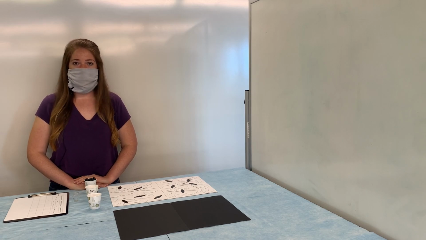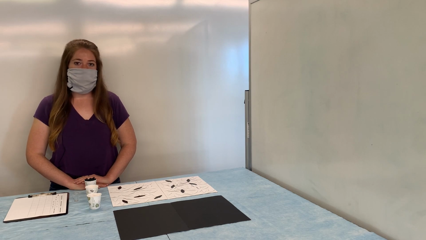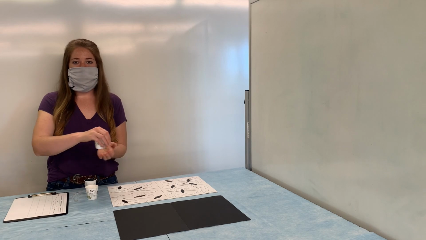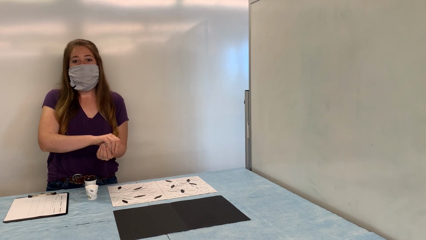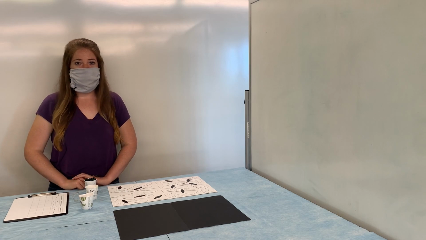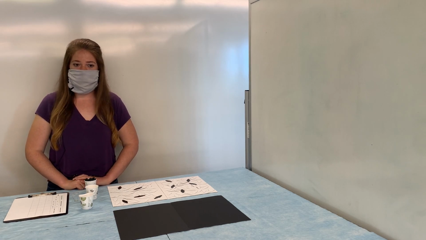Multiplying that number by 100, you get approximately 95 beads. p, which represents our black color, is 0.051. Multiplying that by 100, you get approximately 5 beads. So I've gone ahead and counted these beads out and added them to the cup here. I'm going to be mixing the cup around and then randomly pulling out 2 beads at a time to determine the genotype of this first generation.